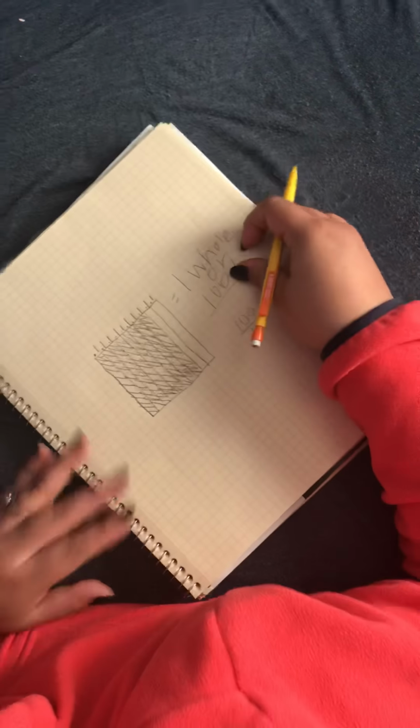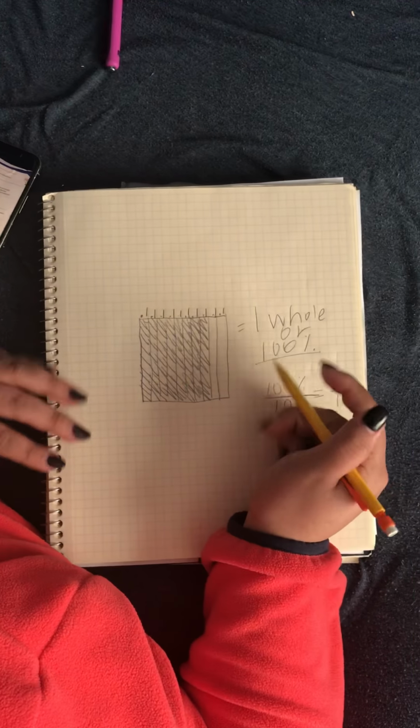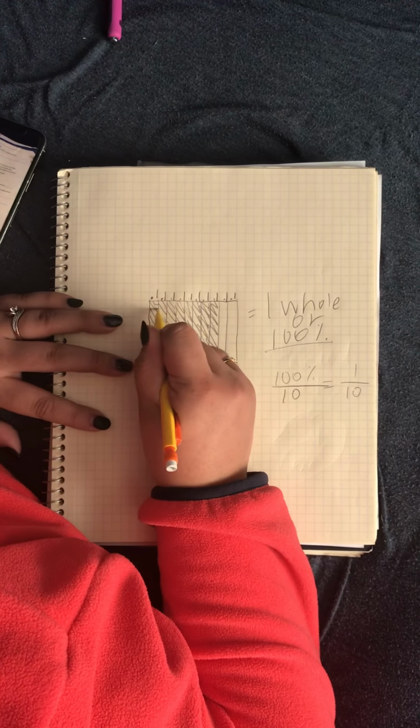So now it says part C, divide the square into 10 equal rows. So from side to side, I am going to go ahead and split these up into 10 equal rows, just like I did. So this is going to be 1, 2.